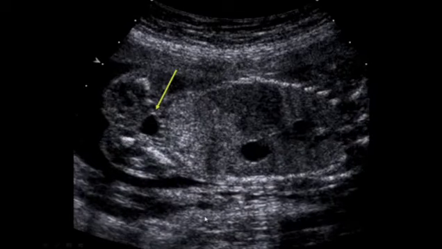So here is a view of the fetus, a normal fetus. Typically we'll see the bladder in the pelvis by the end of the first trimester in all fetuses. Here's the bladder, here's the stomach, here's the liver.